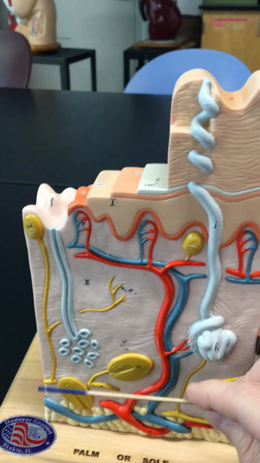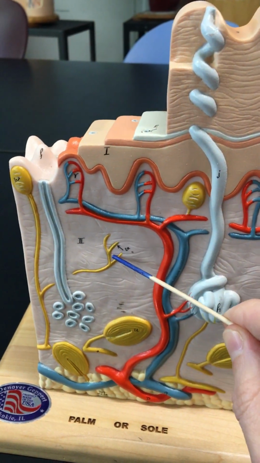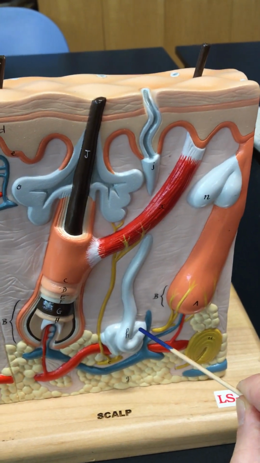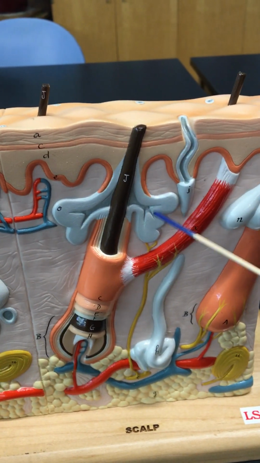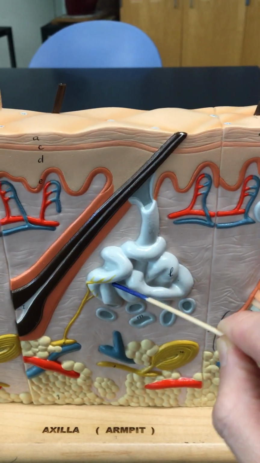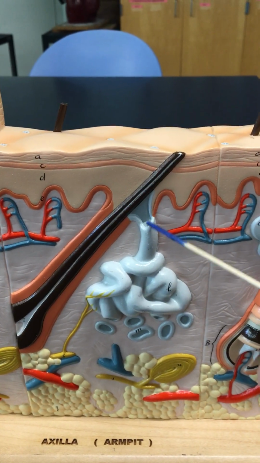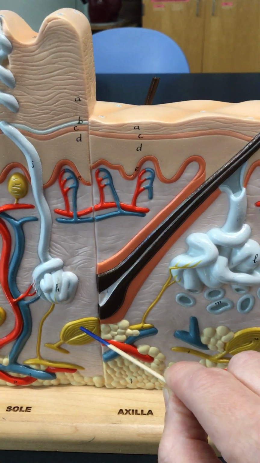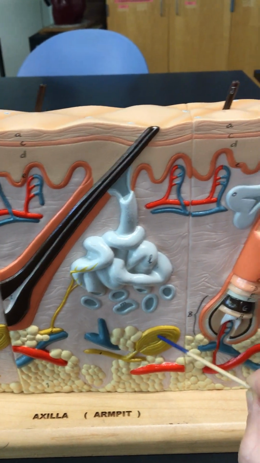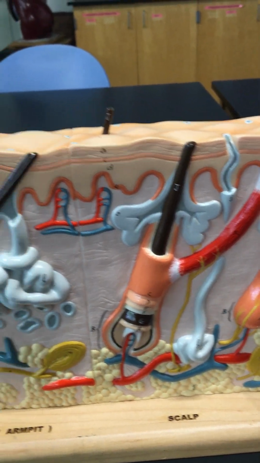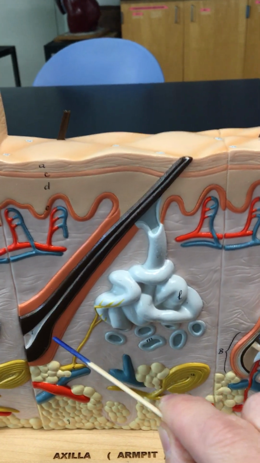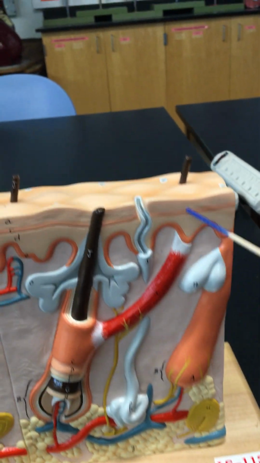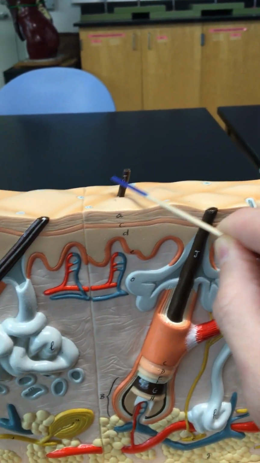In the reticular region, we have things like free nerve endings, the eccrine glands. We have sebaceous glands, which are always associated with hair follicles. We have the apocrine gland, which is only found in the armpit and pubic regions. We have the lamellated corpuscles down sort of at the border with the subcutaneous layer. We of course have the hair root. We have the hair follicles, the hair shaft coming out of the skin.